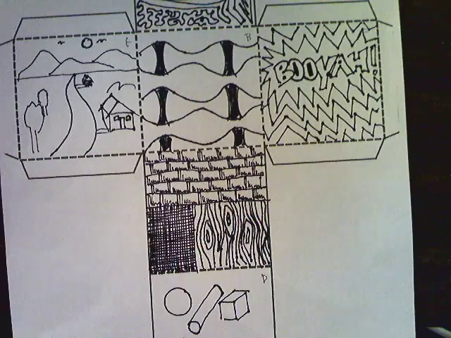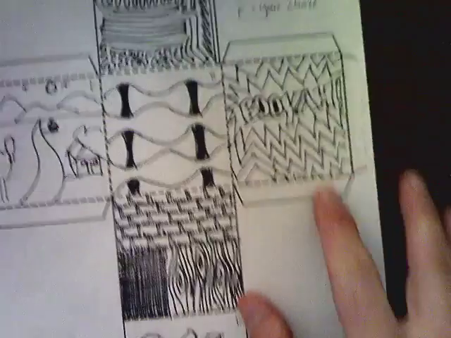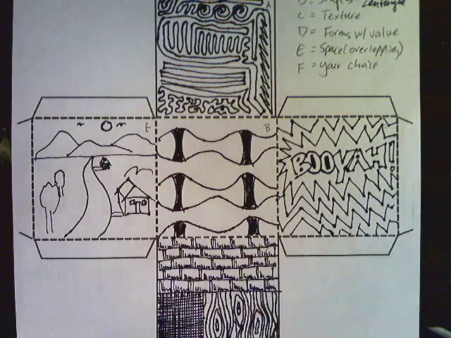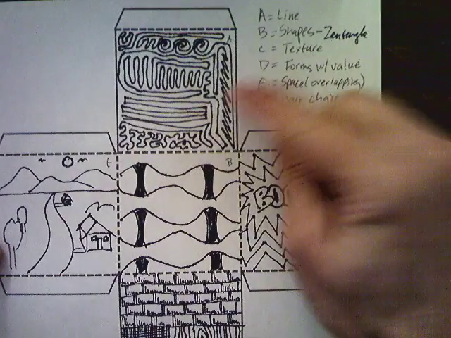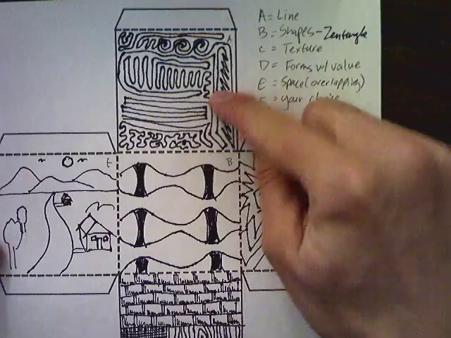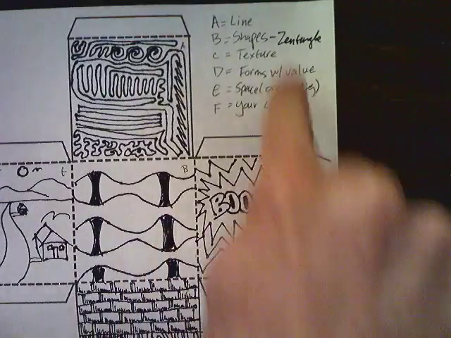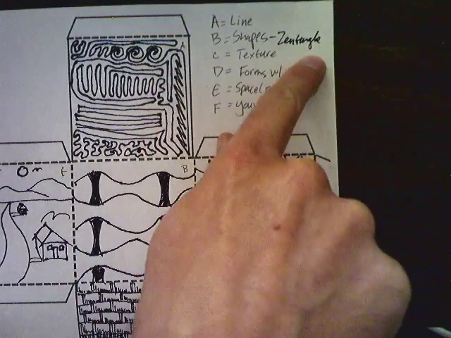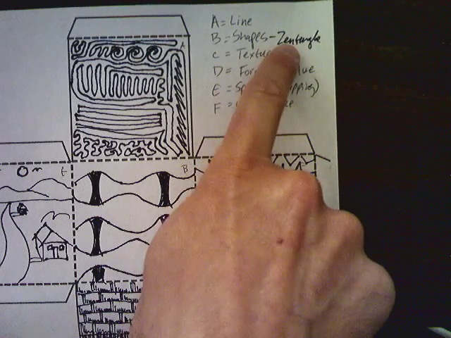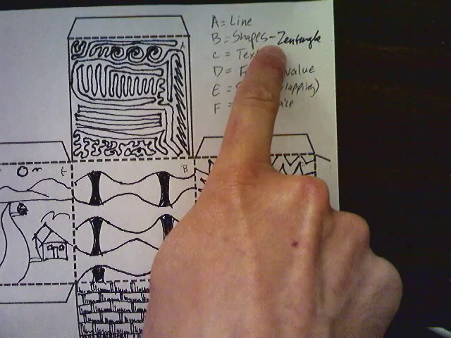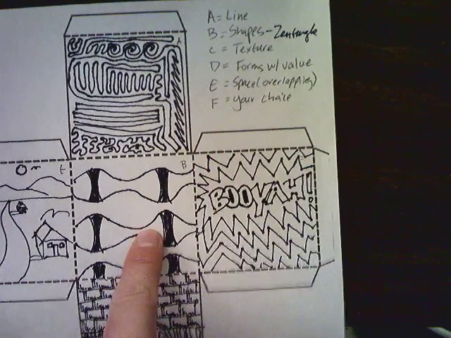And finally, the final option here is this cube. And I went ahead and designed it up so that you can see. In box A, I did the line that loops back and forth. In box B, I did a Zentangle. That will fulfill the requirement of shapes. So I put Zentangle. Yesterday I didn't have that on there, but I'm going to require that. So put a Zentangle in here. It only has to be one.